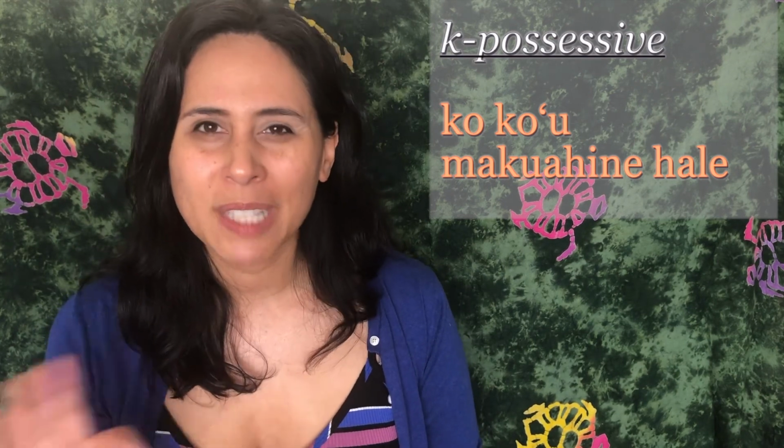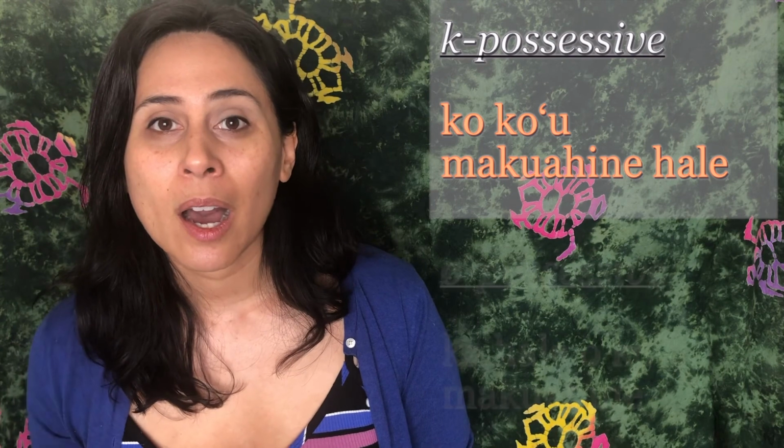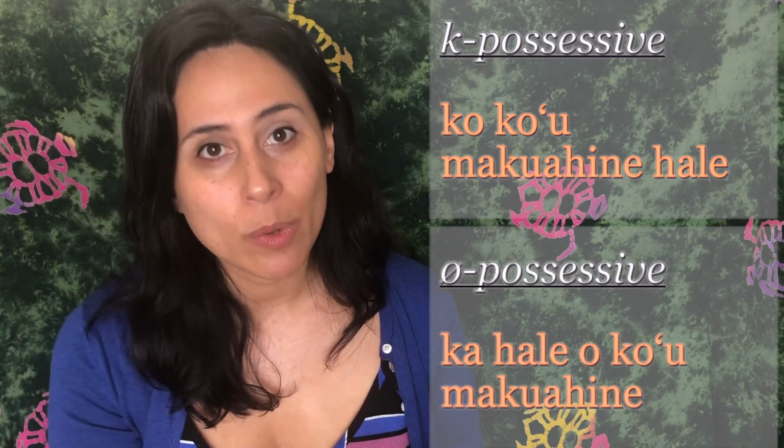It can also be useful to have the zero possessive when you're talking about creating a possessive form of a phrase that's already a possessive. Think about the phrase, my mother's house. My mother is already a possessive phrase, but then you're making it a possessive, my mother's house. With the K possessive, it would be ko ko'u makuahine hale. Again, you have ko, a little hard to say. But if you use the zero possessive instead, you have ka hale o ko'u makuahine. Does that all make sense?